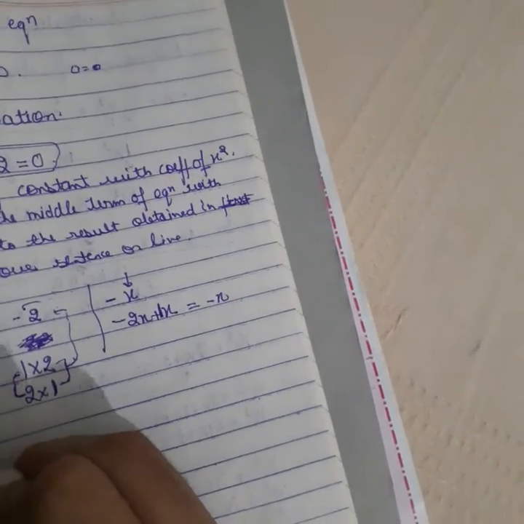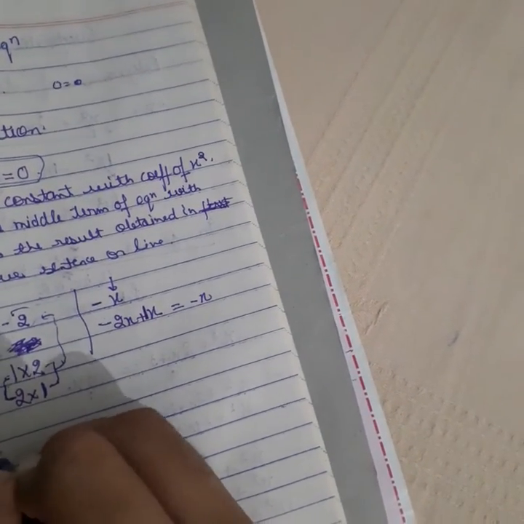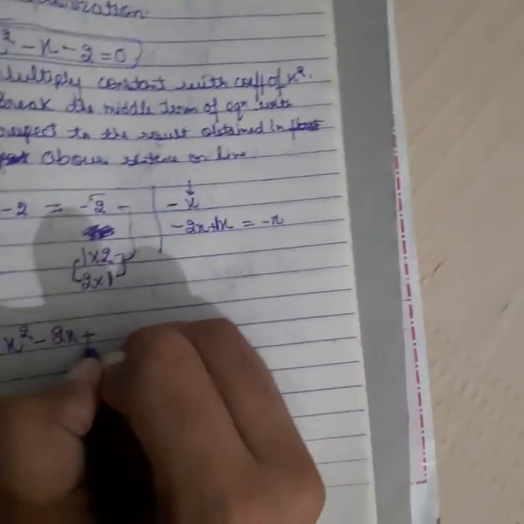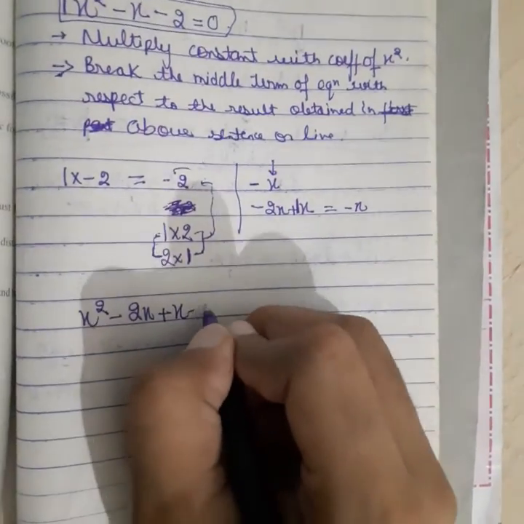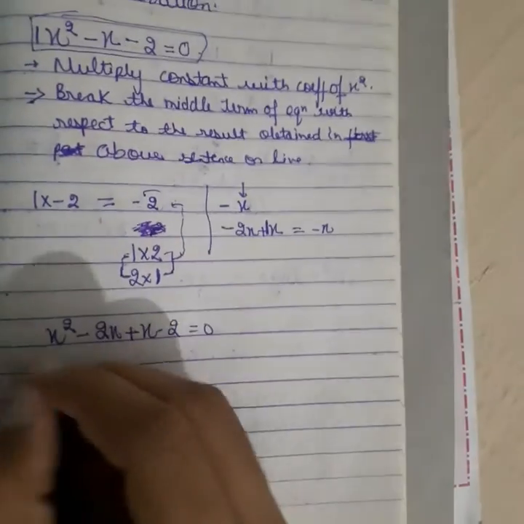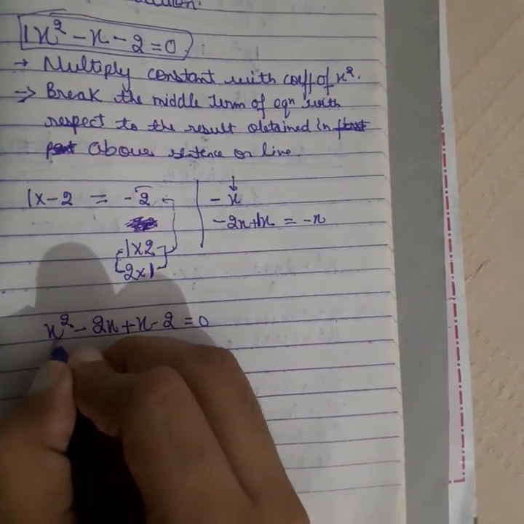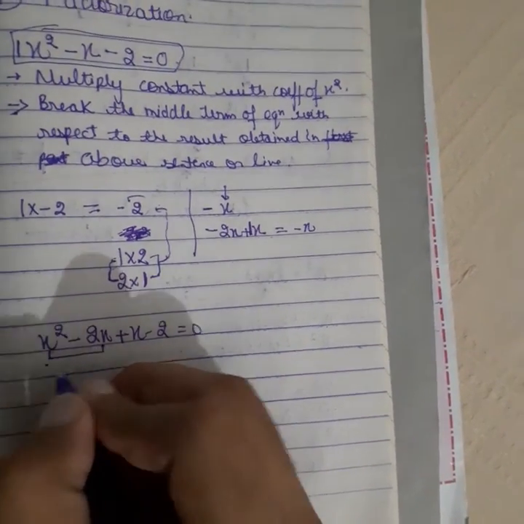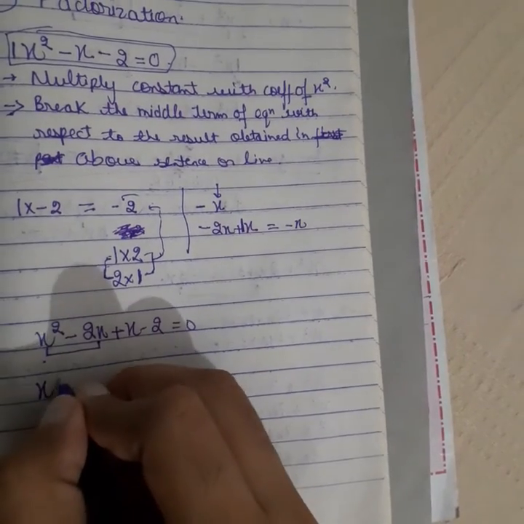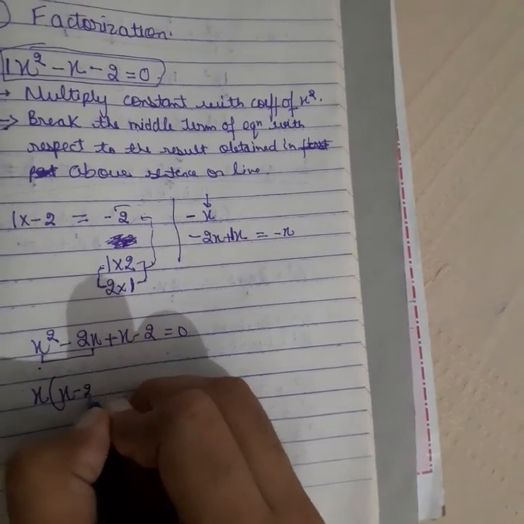Understood? So you can write it as x square minus 2x plus x minus 2 is equal to 0, which implies if you take out x common in both of these terms, you will get x minus 2.